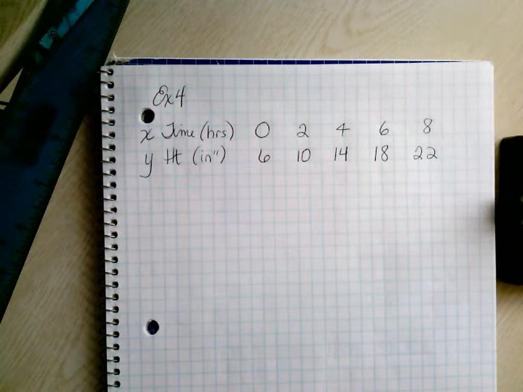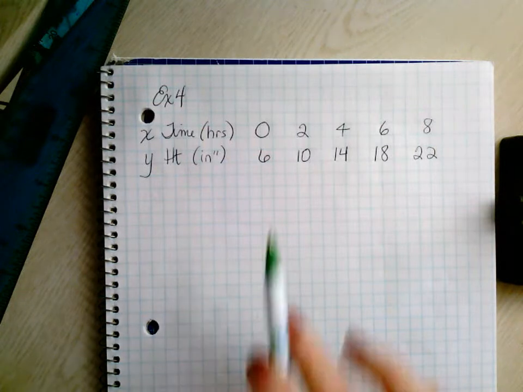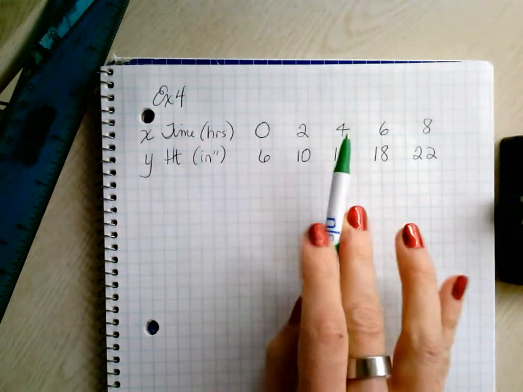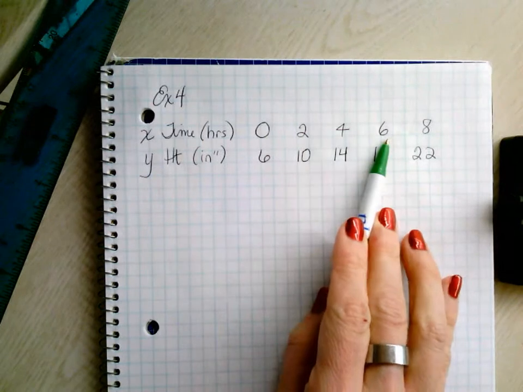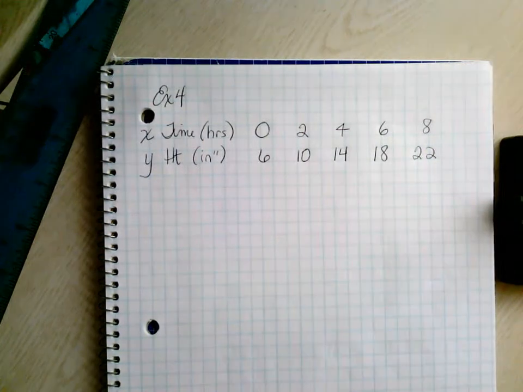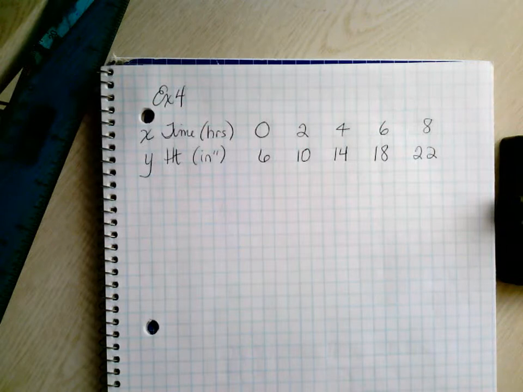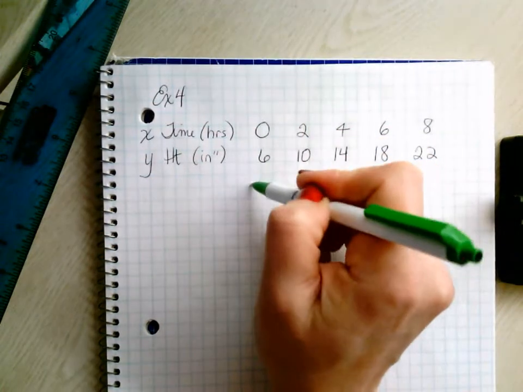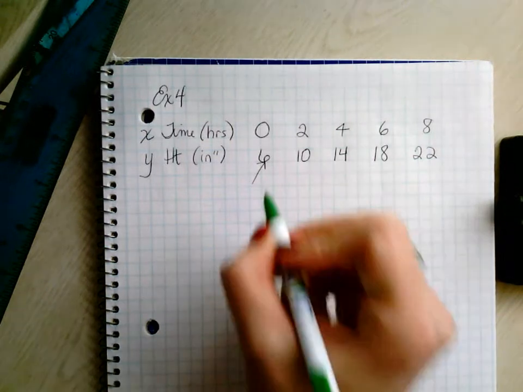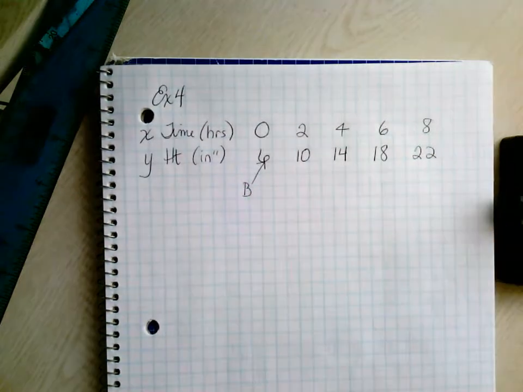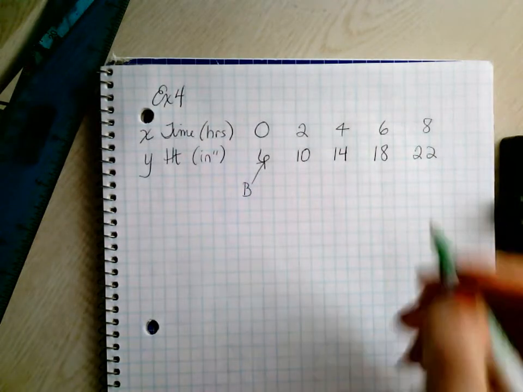Write an equation for the function. Do we have what would be considered a y-intercept? So we've got (0, 6), (2, 10), (4, 14), (6, 18), and (8, 22). Do any of these have 0 in the x position? Yes, ma'am. (0, 6) it is. That means this is going to be your y-intercept, because where x is 0, the other value is your y-intercept.